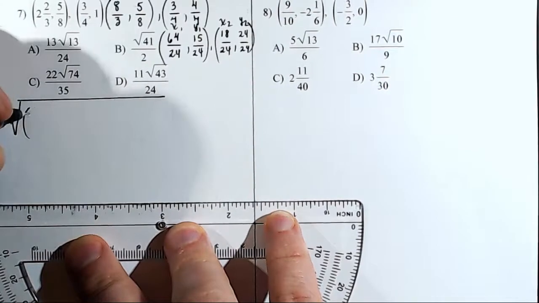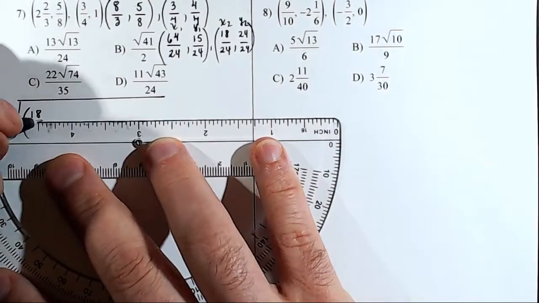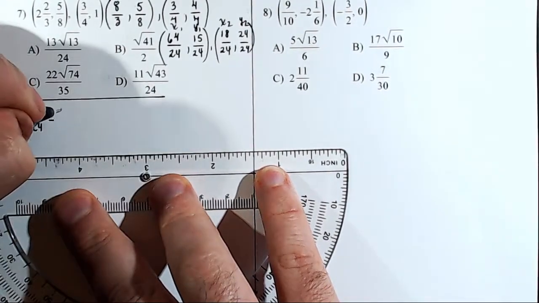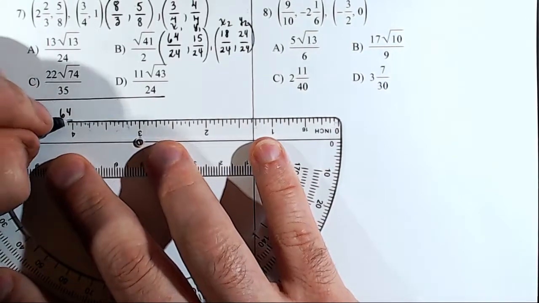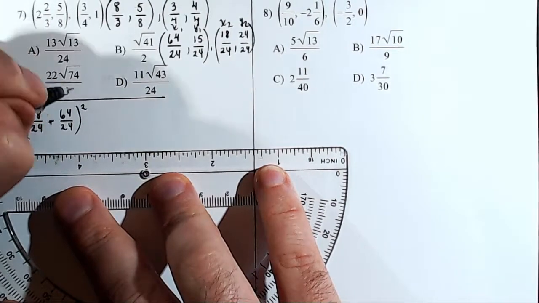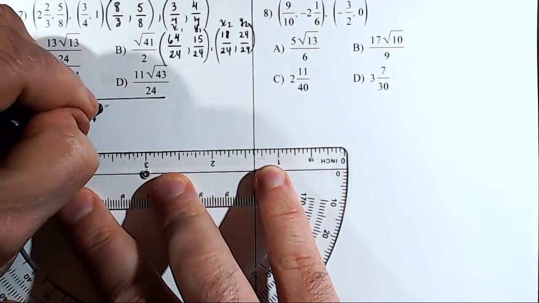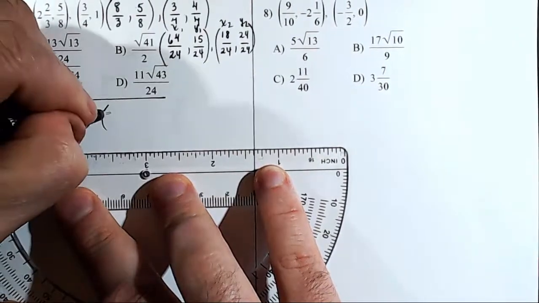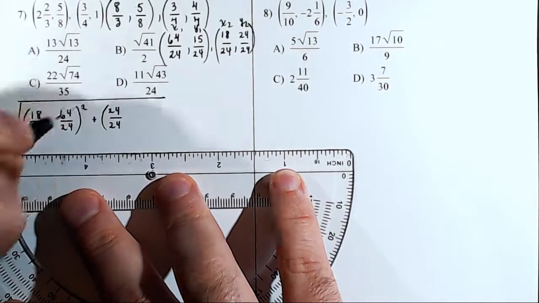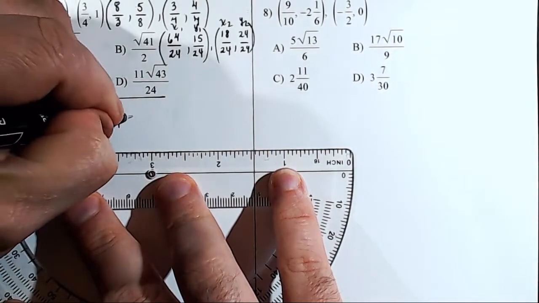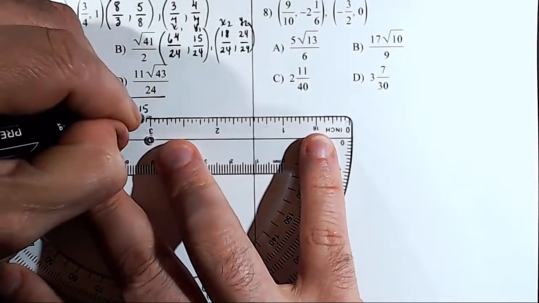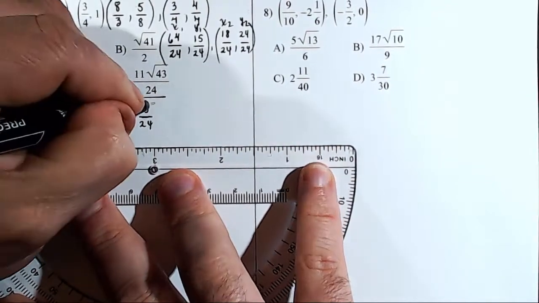So that'll be 18 24ths minus 64 24ths squared, plus, open parentheses, y2 minus y1, 24 24ths minus 15 24ths squared.